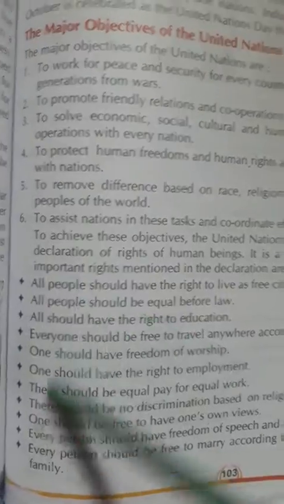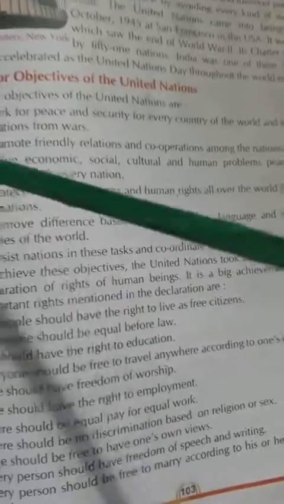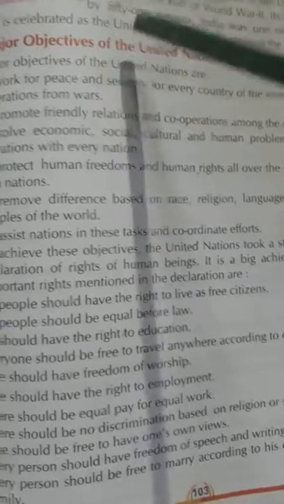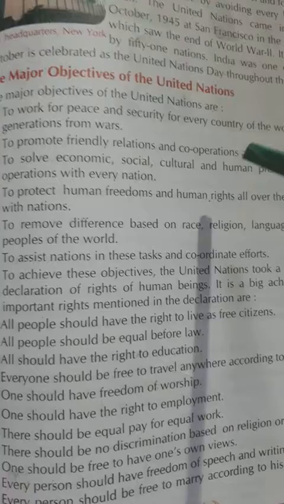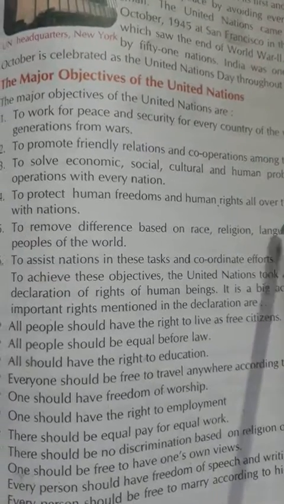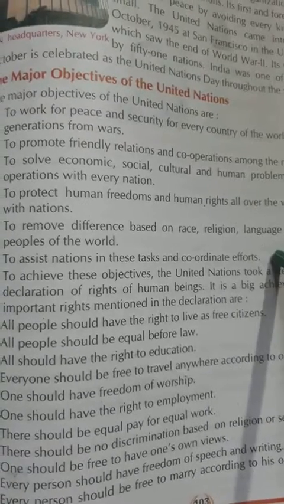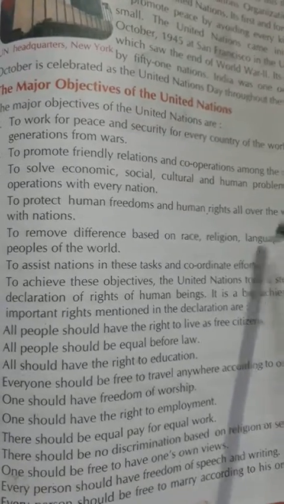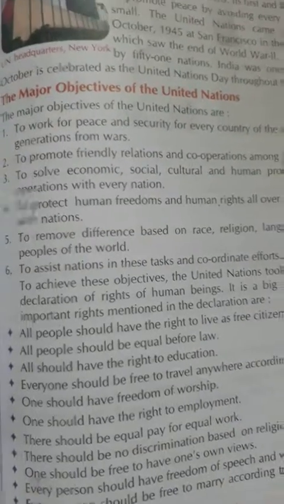So you go through all these points, and the major objective, okay? Here it says why the UNO was formed and what its purpose is. Listen carefully: the purpose of the UN is to maintain international peace and security. Point number 2 is to develop friendly relations among all nations, to promote social progress, living a better life and having human rights. Those are the purposes of the United Nations.